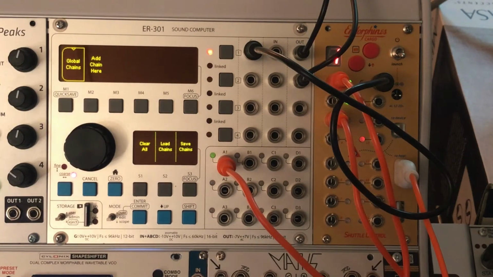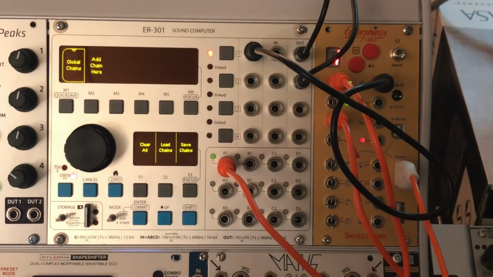The reason I want to do that is just because that is going to give the clearest view, a scope view, I guess, of what's going on with the envelope as a whole. So that's the only reason for the global chain. This could be just created on one of the channel chains if you didn't want to do this. But anyway, let's get started.